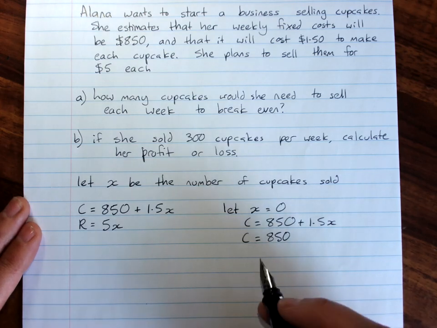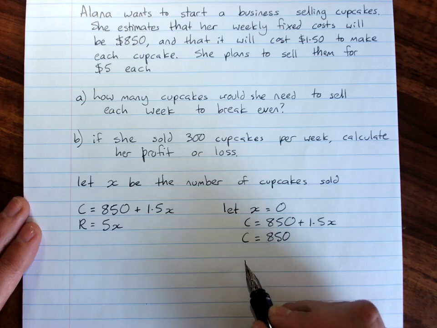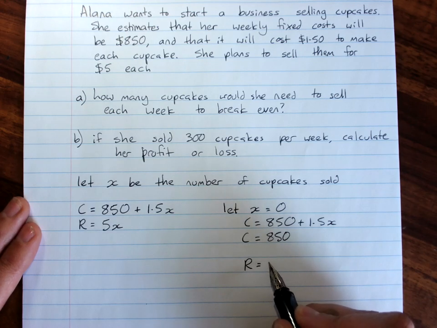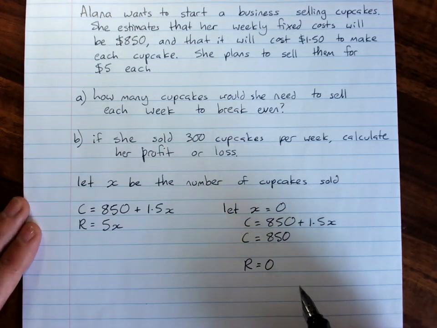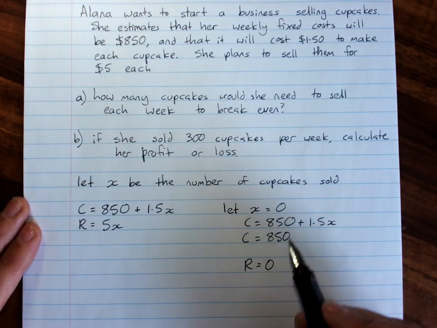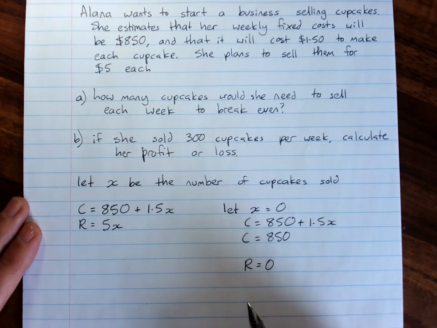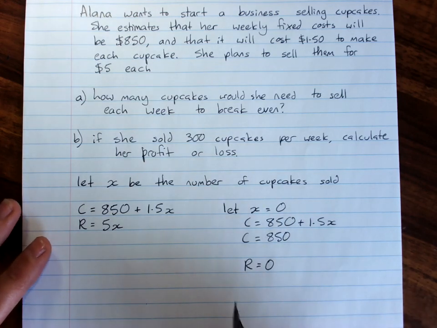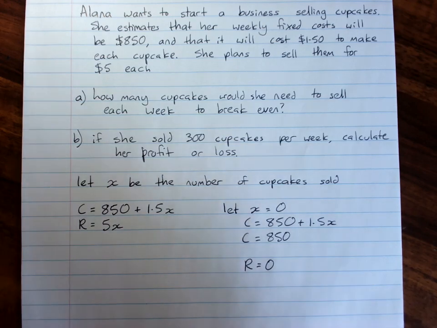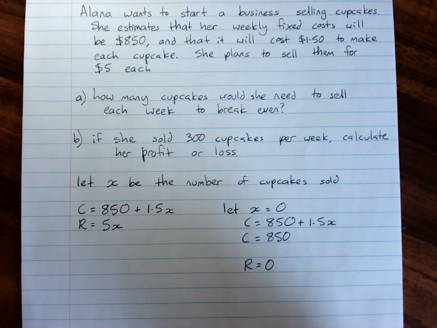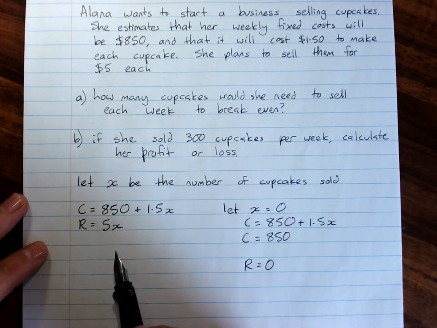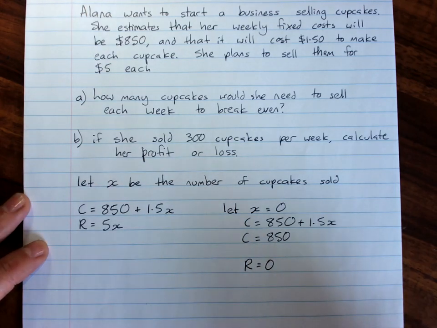And of course, her revenue will equal 0 because that's 5 times 0. I should have written the rule there. So the first points of the lines are given there when x is 0. You then have to pick another x value to find one more point for each of your lines, because we're going to graph both lines, and so we need 2 points to draw the straight line.